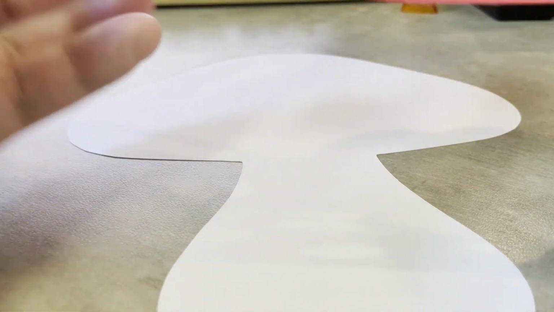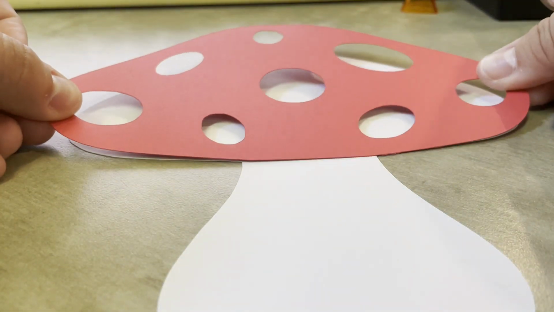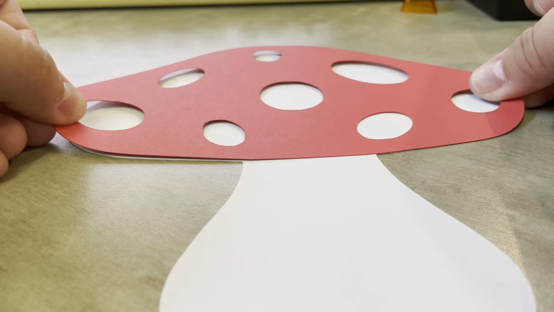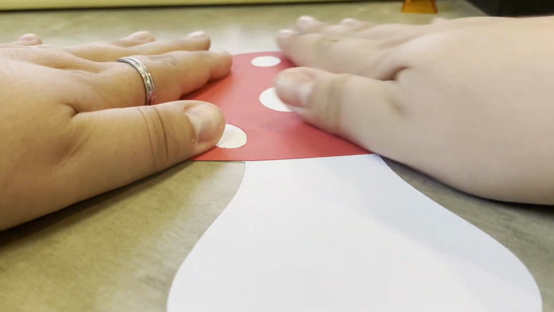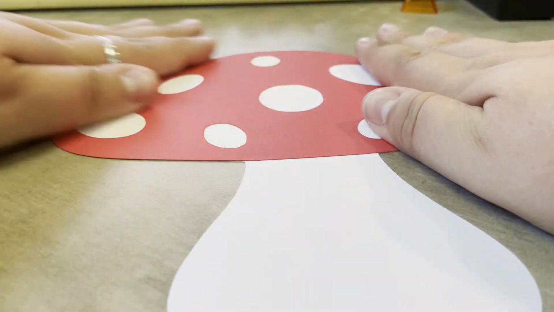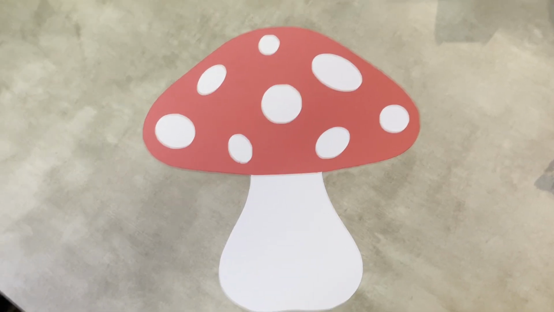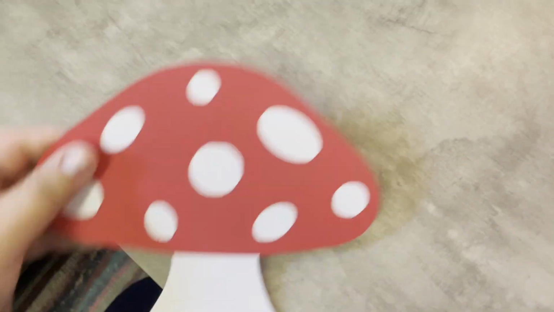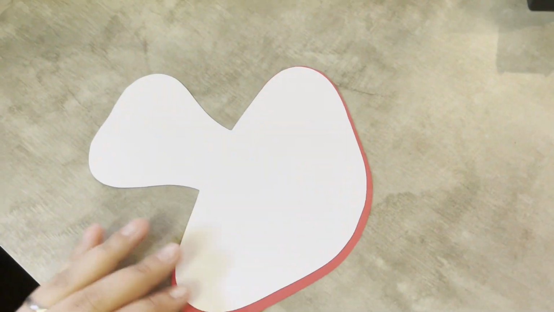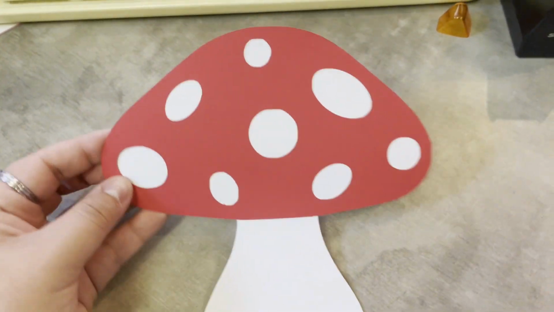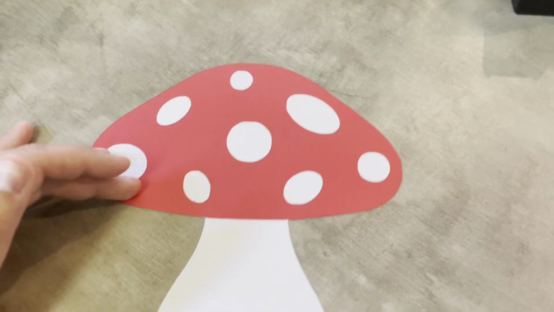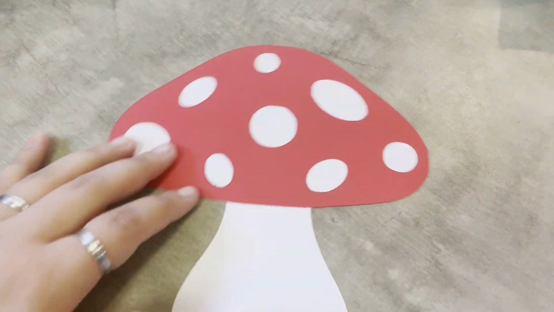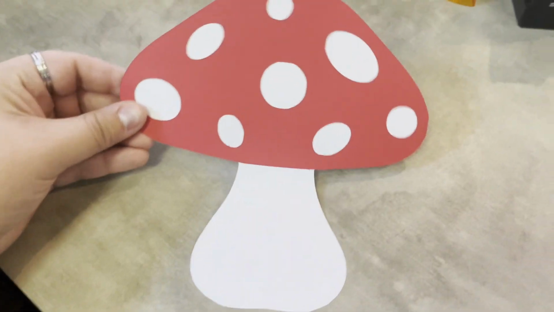Now that we have both of our pieces ready, I'm going to stick this on carefully. Everywhere I put that tape, I'm gonna rub it in. This is what your finished cutout will look like. And so this makes it so you don't have to glue on tiny white dots, but it still gives you that effect of having a detail.